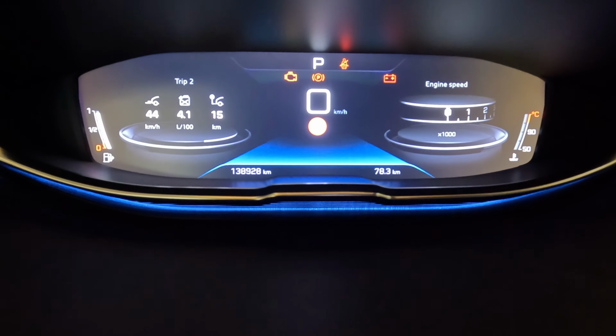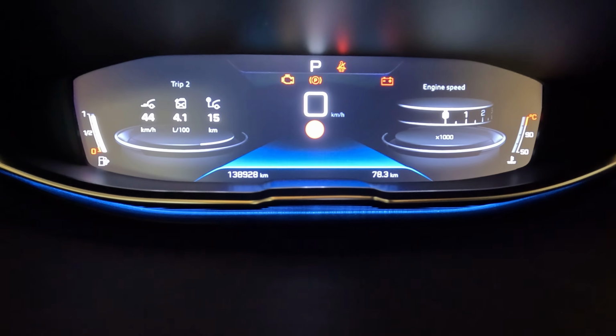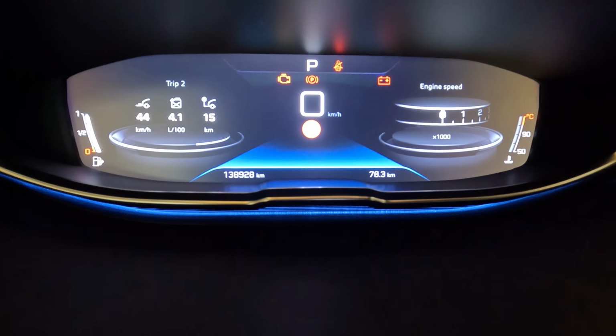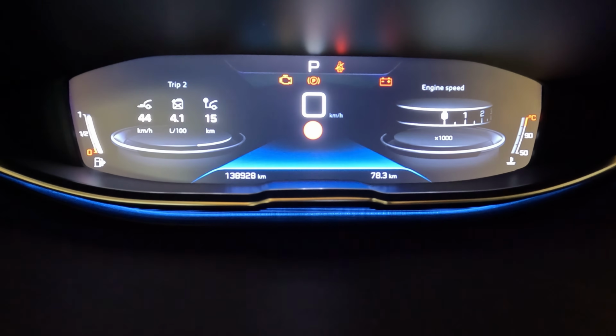Hello everyone, today we are going to adjust the brightness of our screens, and in order to do it correctly you have to do it as a two-step process.